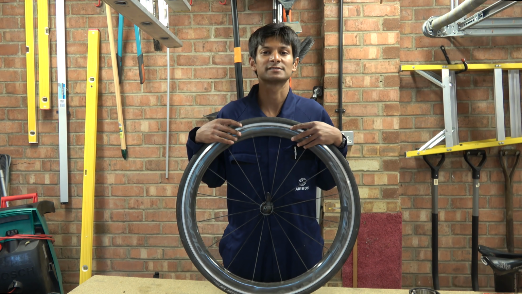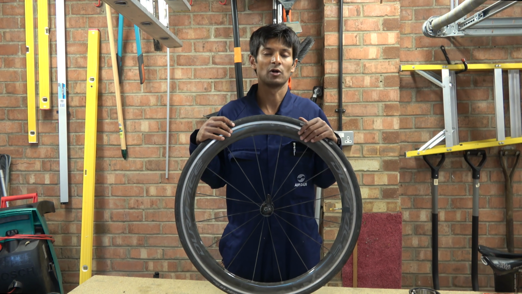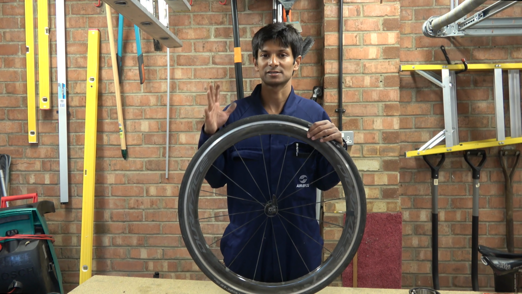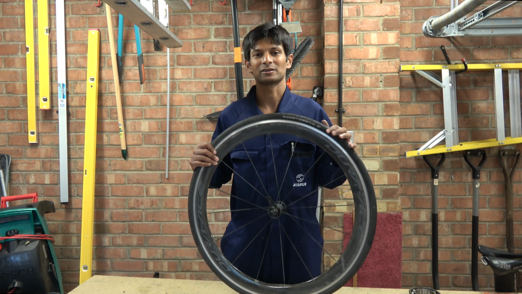Now, in terms of who uses what, the vast majority of bicycle components in wheels and bottom brackets and all that kind of thing use radially biased bearings, so deep groove ball bearings. The exception is Shimano. Shimano wheels, like this one, use angular contact bearings.